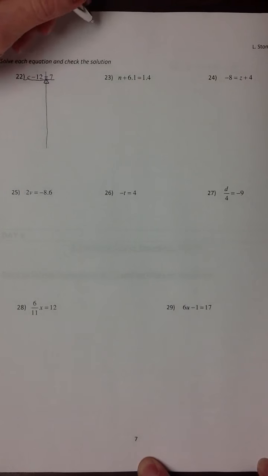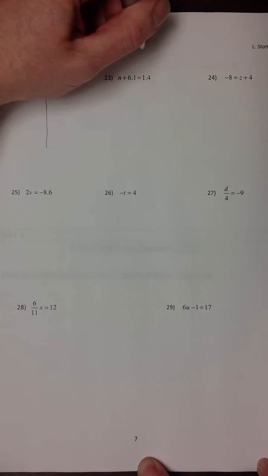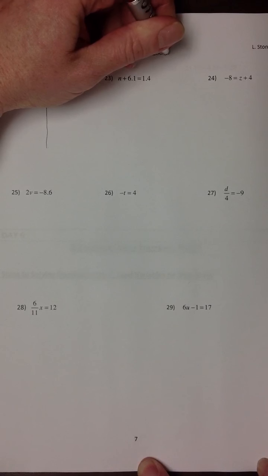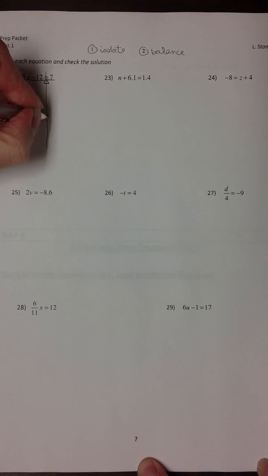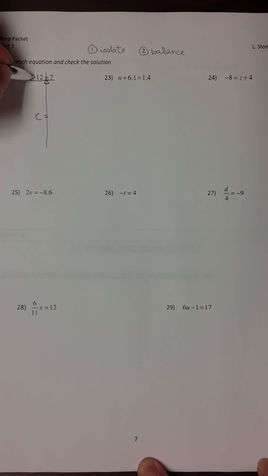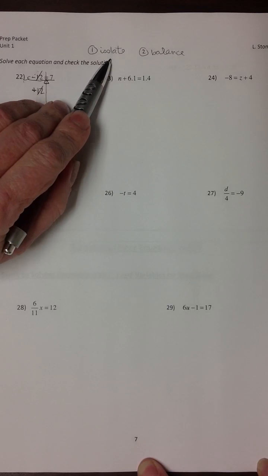So if we think back to our two rules, which again were isolate and balance, we want to isolate c. We want to get c by itself. And in order to do that, we have this minus 12 that's in our way, or a plus a negative 12. You can think of it either way. So we're going to do the opposite of minus 12, which would be plus 12, because if we take c minus 12 plus 12, the 12s will cancel out and leave us with just c. So we've managed to complete rule 1.